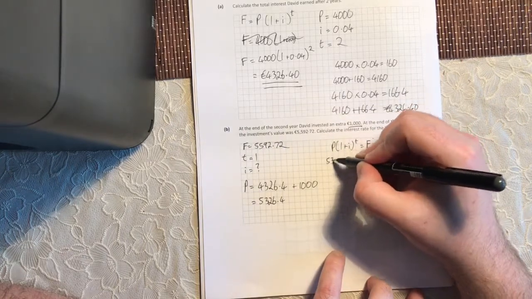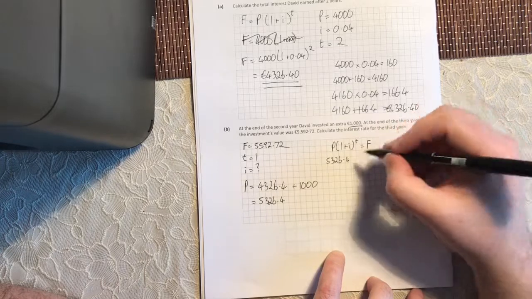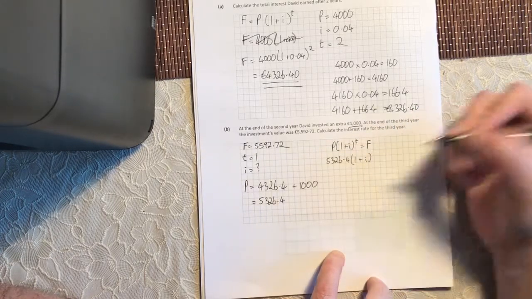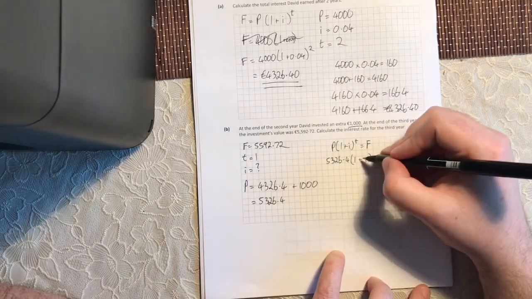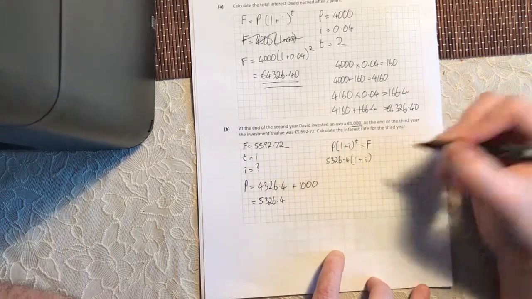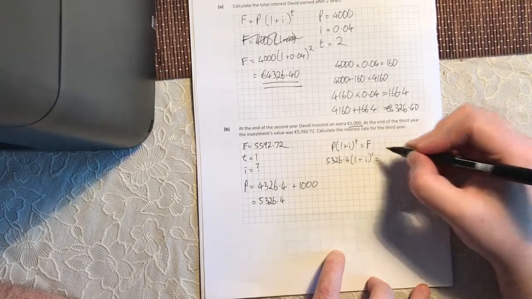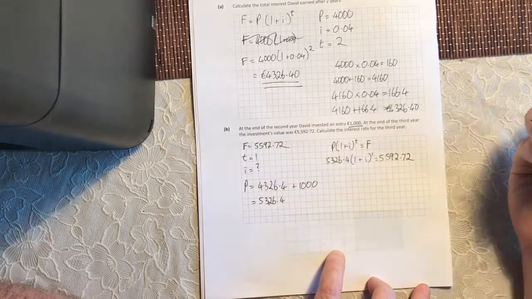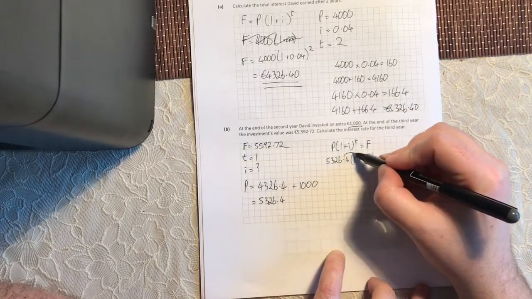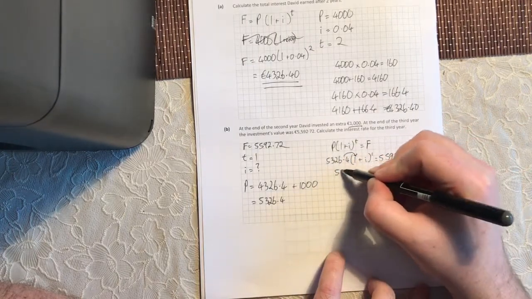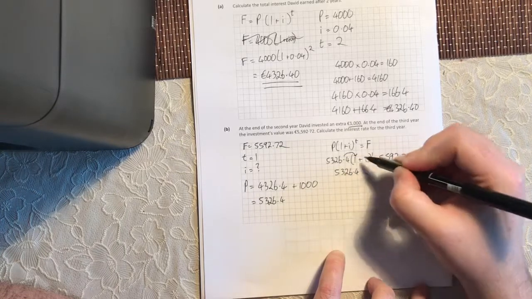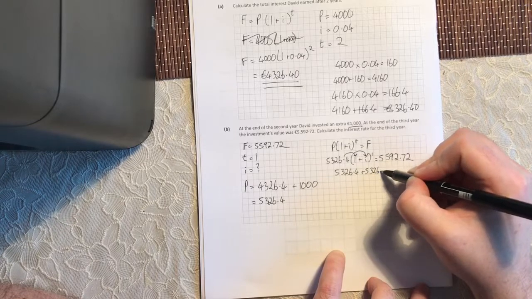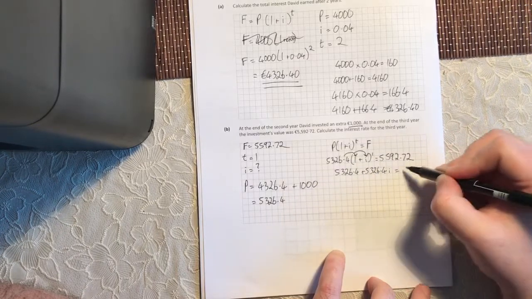So what is P in this case? P is 5,326.4 multiplied by 1 plus I, which is what we're looking for. All of that is to the power of 1, which you don't need to write in, because anything to the power of 1 is just what it is. So I'll put it in, but it's not actually necessary. F is 5,592.72. So let's multiply this out. That guy multiplied by him just gives you back 5,326.4. Then multiplied by I gives me the same number, 5,326.4 I.